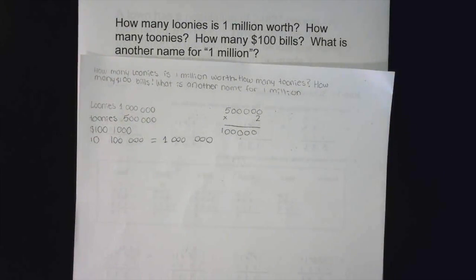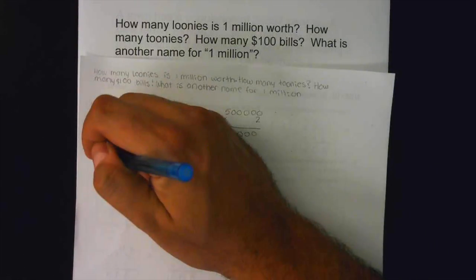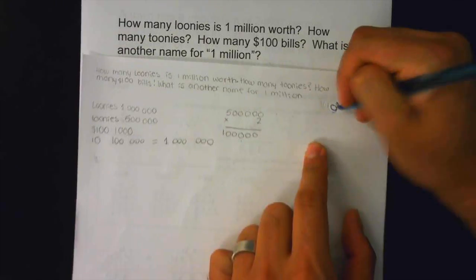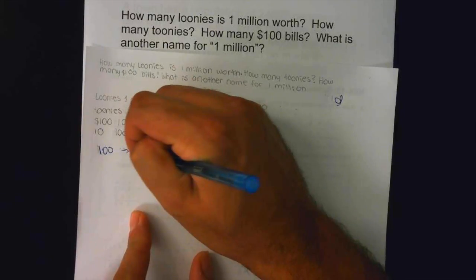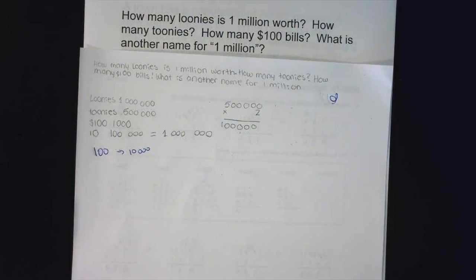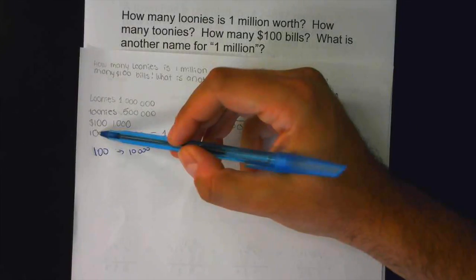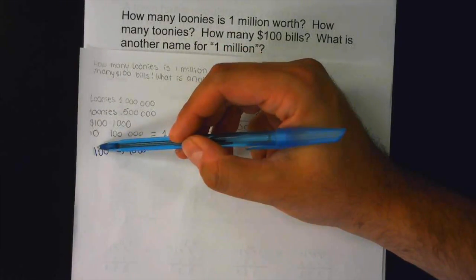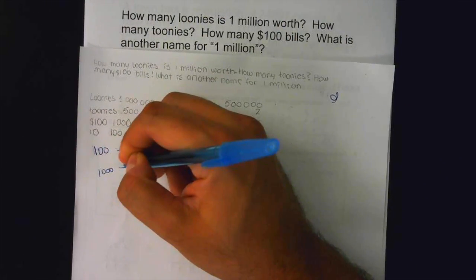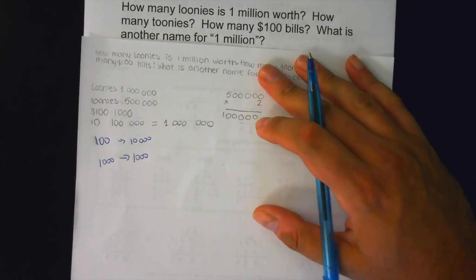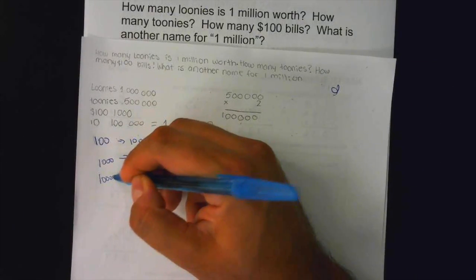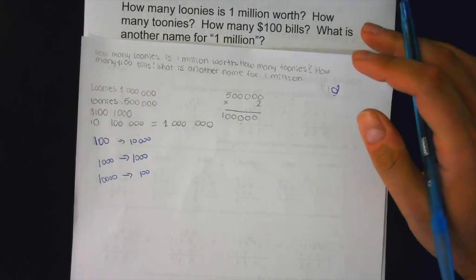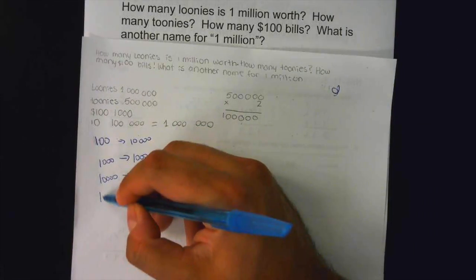Is there another one? You should notice a pattern here. We have 10 100,000s, 100 10,000s, 1,000 1,000s. What's next? Maybe it's 10,000 hundreds, and the last one, 100,000 tens.